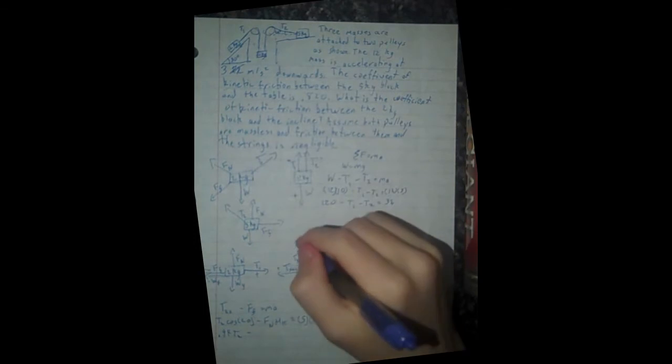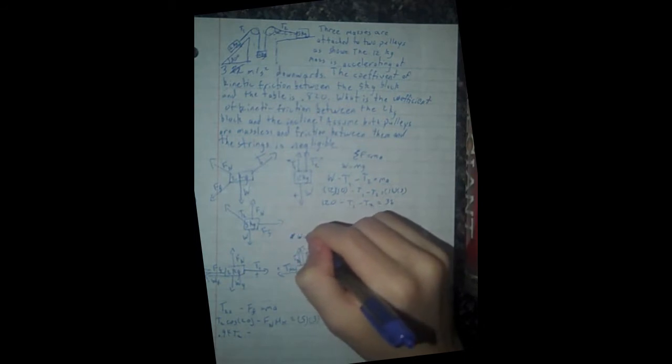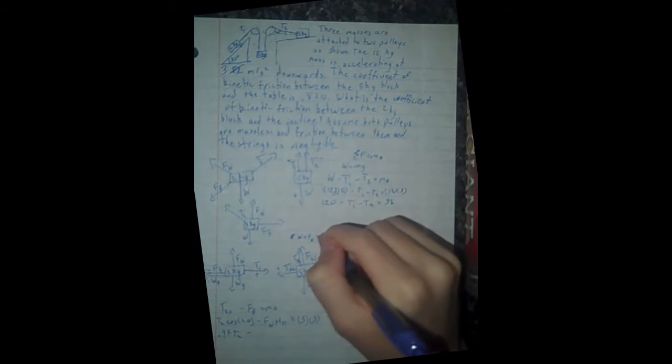our normal force would be equal to our weight, but there's also the tension in the y direction to take into account. So our weight is equal to T2 in the y plus the normal force.